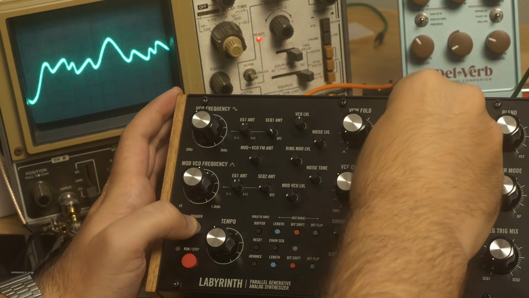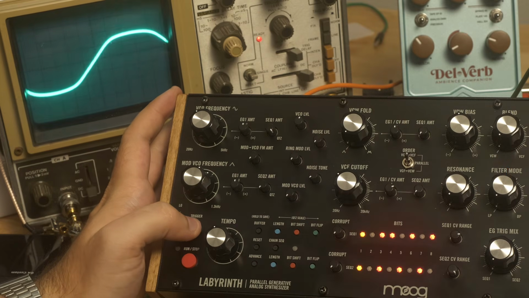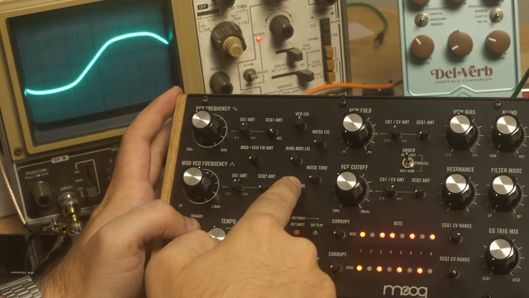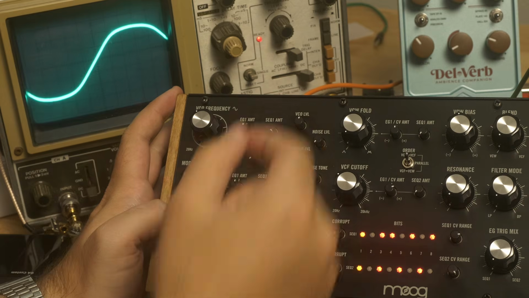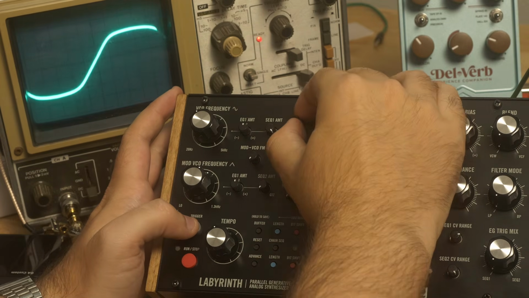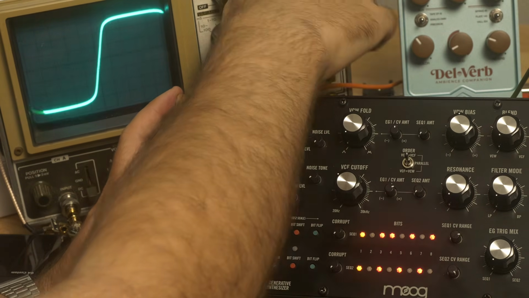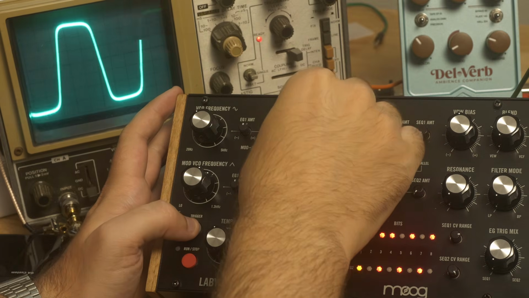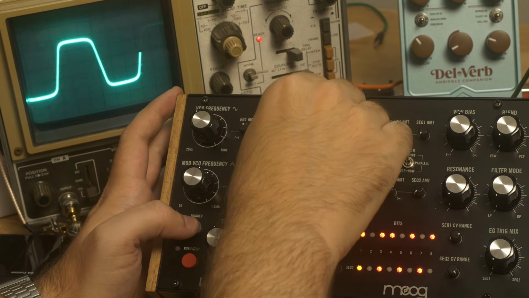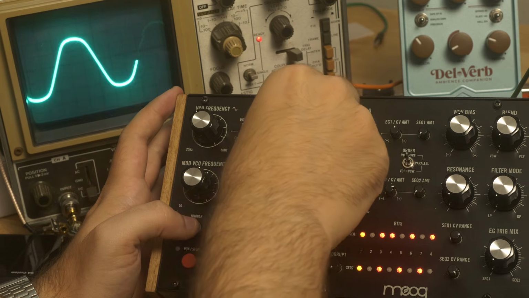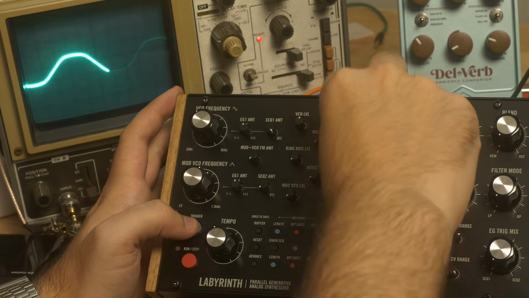I'll bring it down to 0, and I'll turn off any of its modulation. So that's just the output of our mixer. Right now, that's just our first VCO. Moog mixers often will overdrive over 50%. You see that gets flat on top. So the level matters, and then folding.